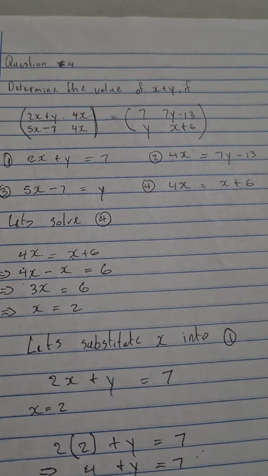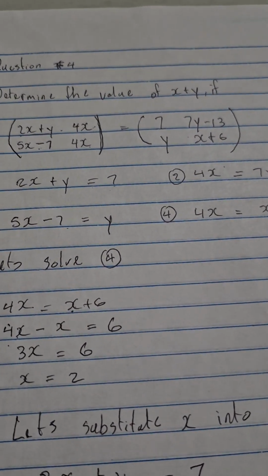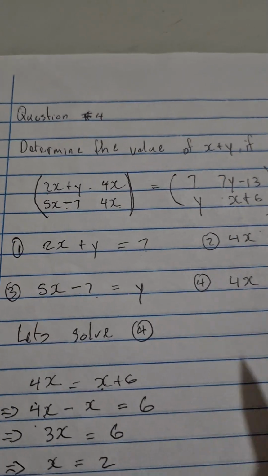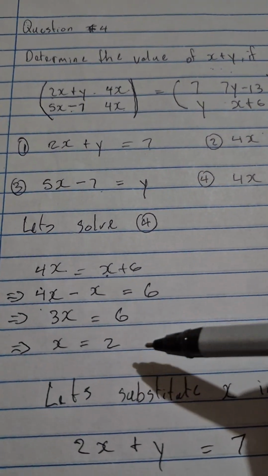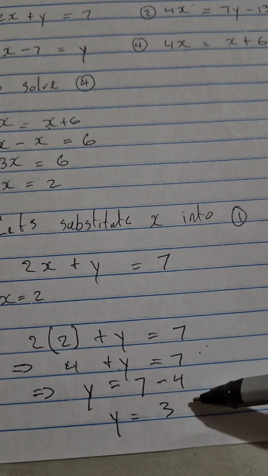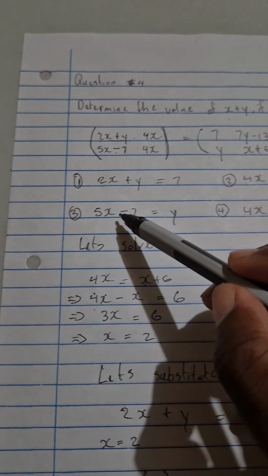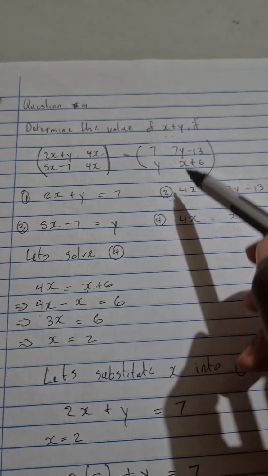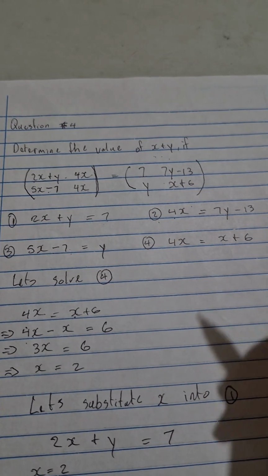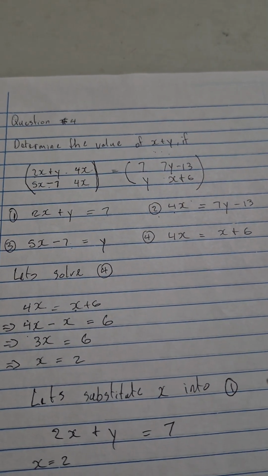Now I know you got 4 equations to work out, but remember the question is only asking us to find x plus y. So once we find x and once we find y, we don't need to do the other equations 3 and 2. We just need to find x and y and add them up and see the answer.